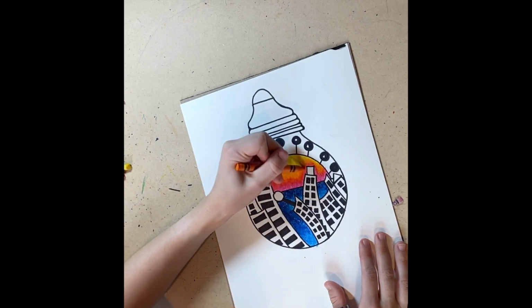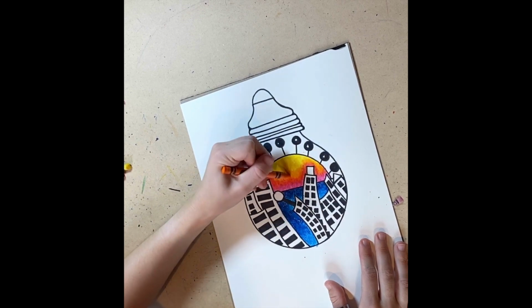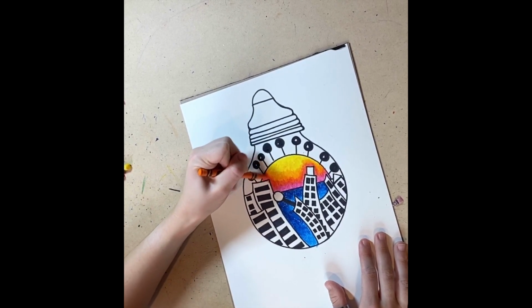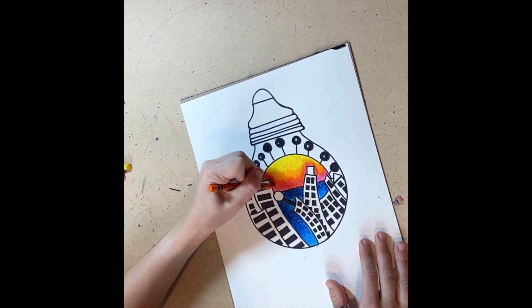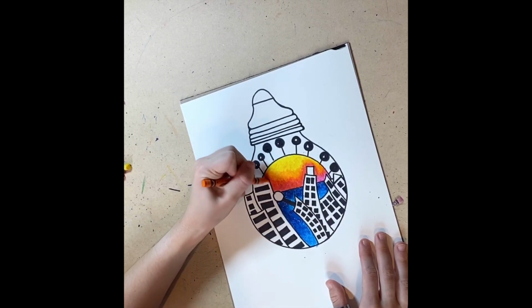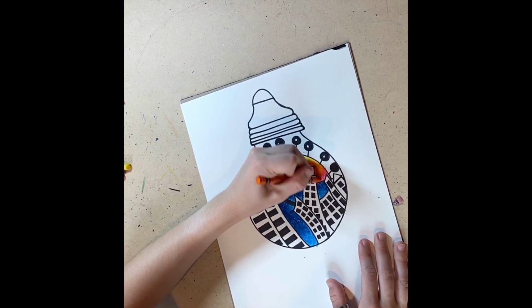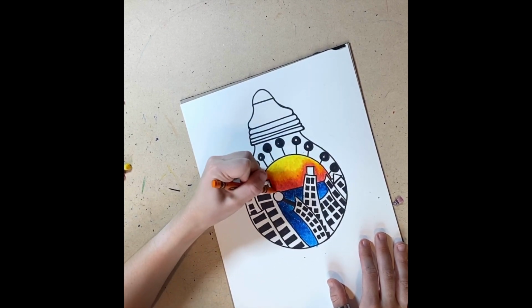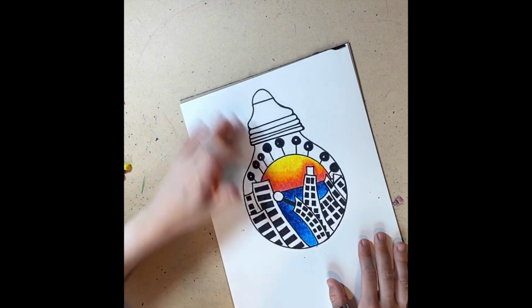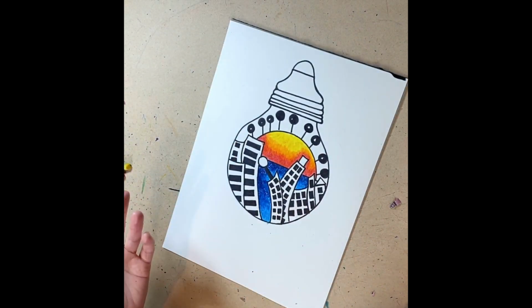Now it looks more just like the sun is setting. And I'm going to take my orange and I'm going to go over the whole red now. And see, now the colors have changed into a more orangey red tone. Now you could just do this with orange and yellow. I decided to do this with 3 different colors.